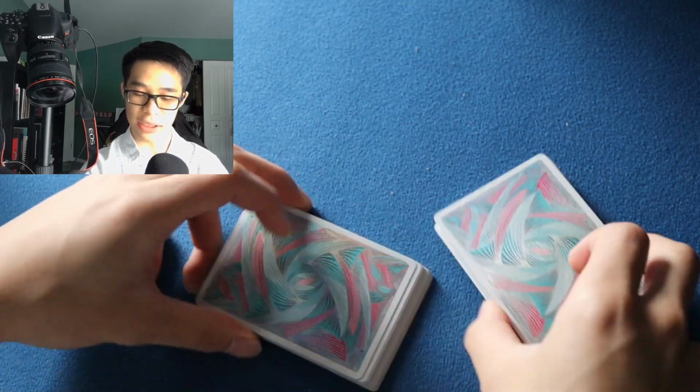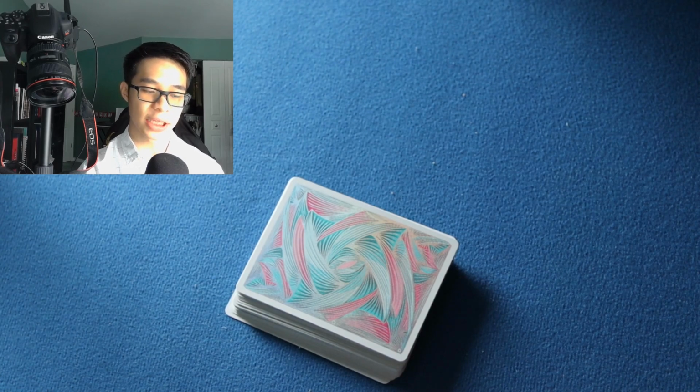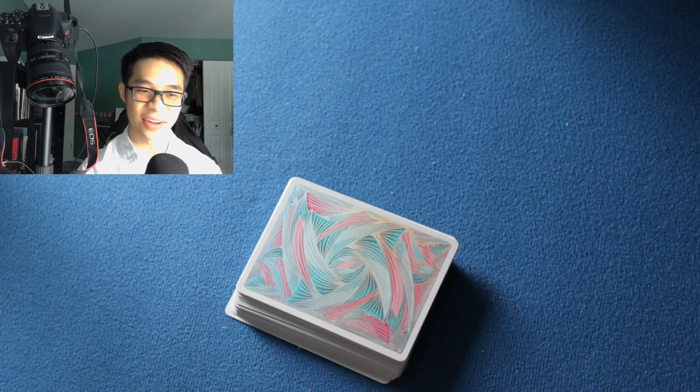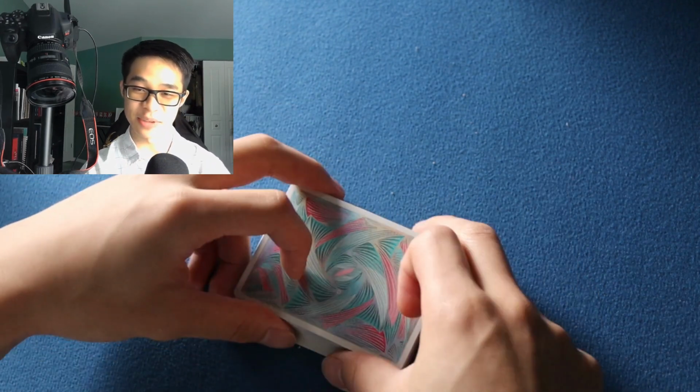But funnily enough, there is a move that is basically the same thing as the DPS in the third edition of Expert Card Technique by Frederick Braue, and why am I blanking on his name? Jerry Newgard, there we go. Oh my god, I'm so sorry.